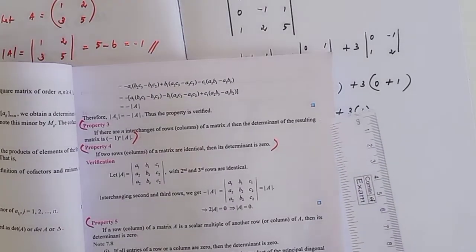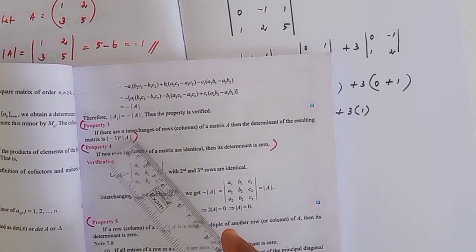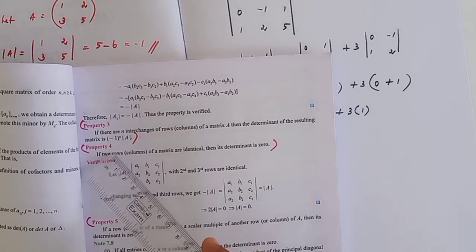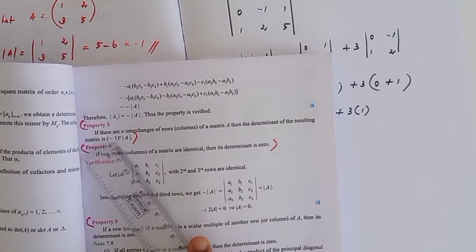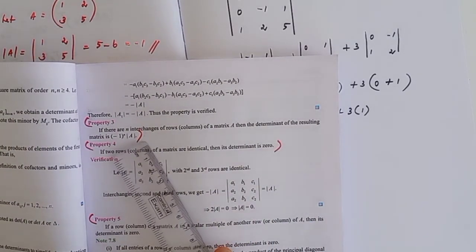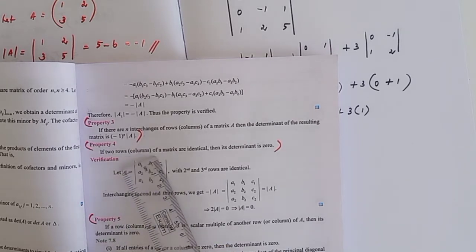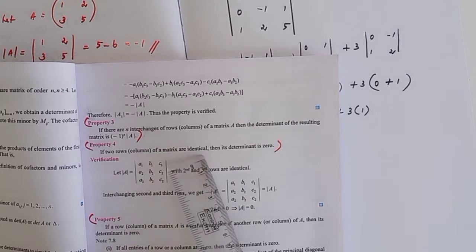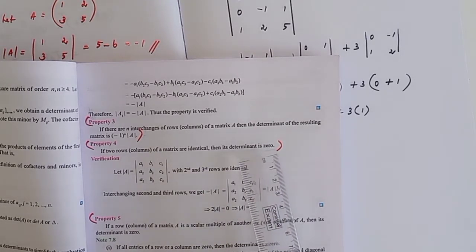Suppose we interchange the rows for 2 times, minus 1 power 2 into determinant of A. If we interchange the 2 rows or 2 columns for 3 times, minus 1 power 3 into determinant of A, like that. That is property number 3. Now property number 4: if 2 rows or 2 columns of a matrix are identical, then its determinant value is 0. I give an example.